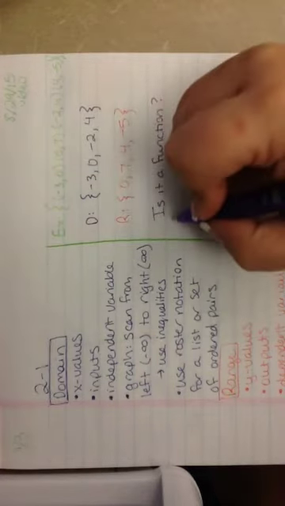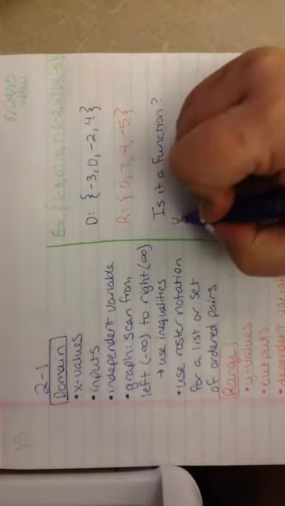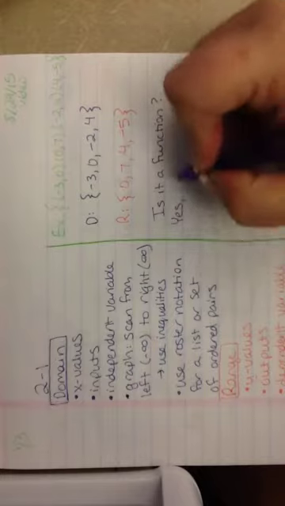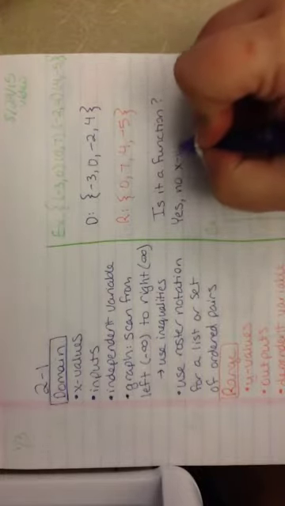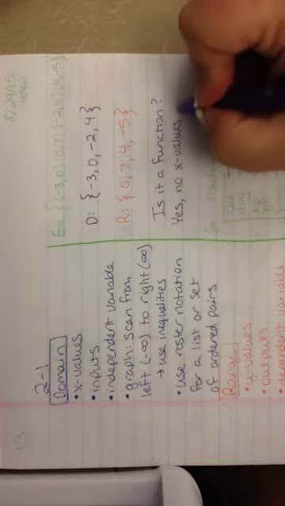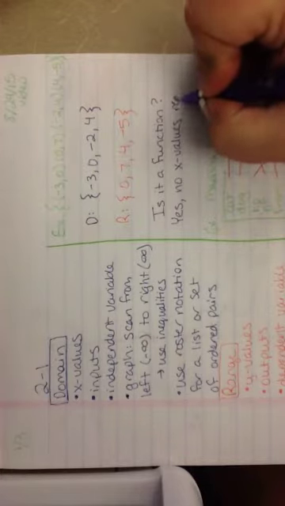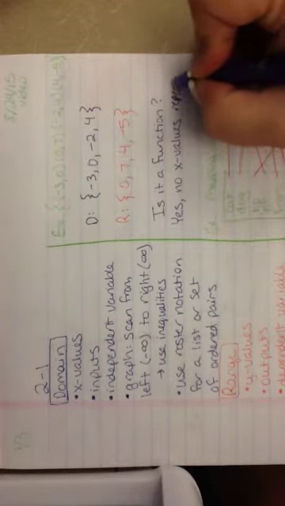So since no x values go to more than one y value, I can say yes, it is a function, because no x values repeat or are used more than once with any given y value. So no x values repeated, so yes, it is a function.